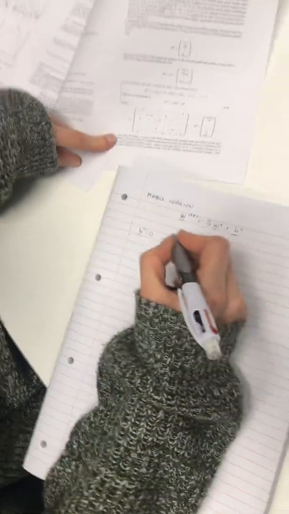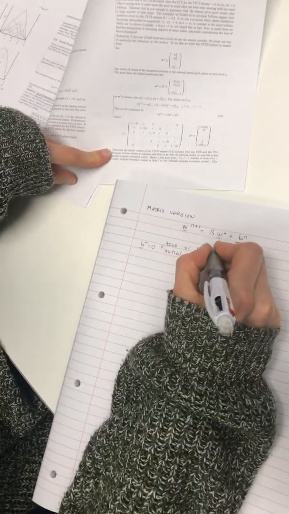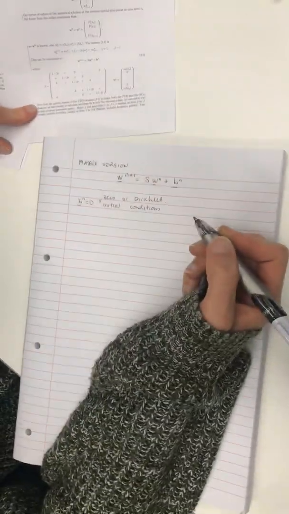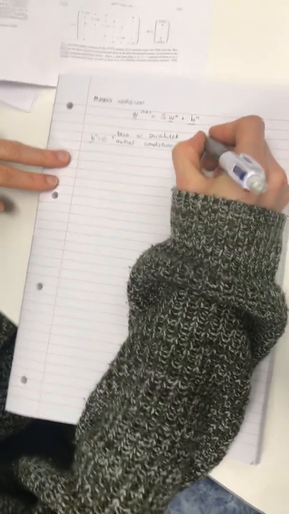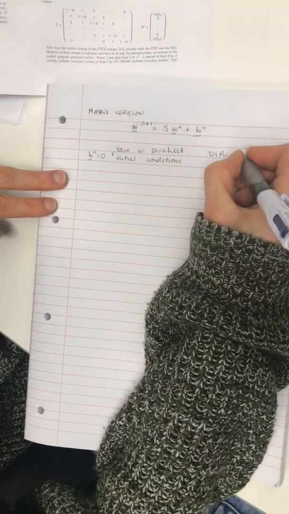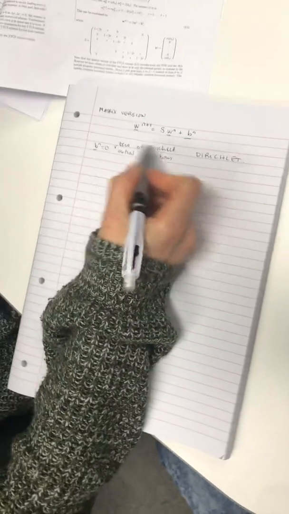Zero with zero, or Dirichlet. What's Dirichlet? It's the name. If you have Dirichlet boundary conditions, it means that the points at x equals 0 and x equals L are 0. It's just a name, and it basically means that the conditions are 0. Zero or Dirichlet, it's the same. Boundary condition 0.